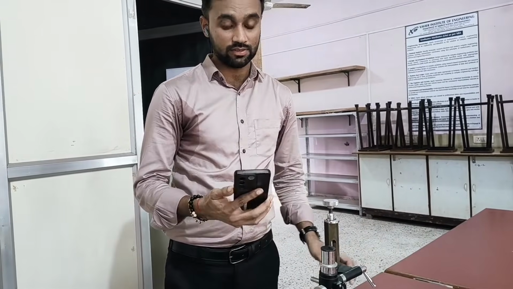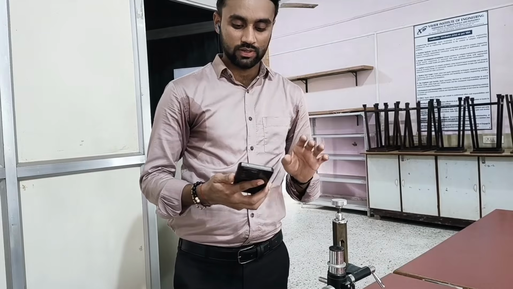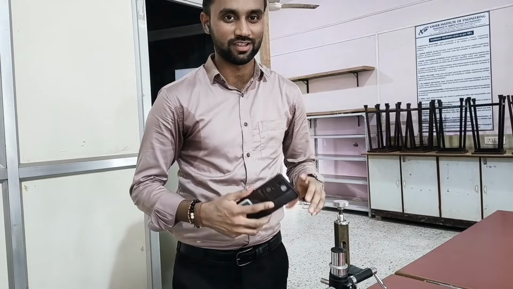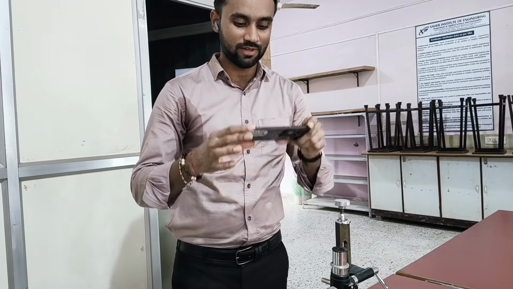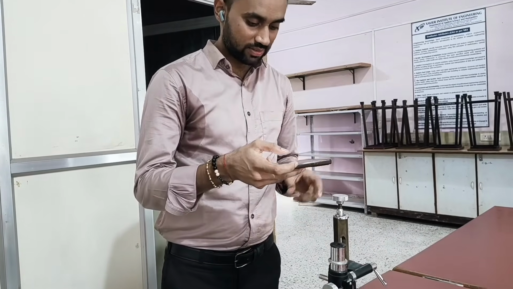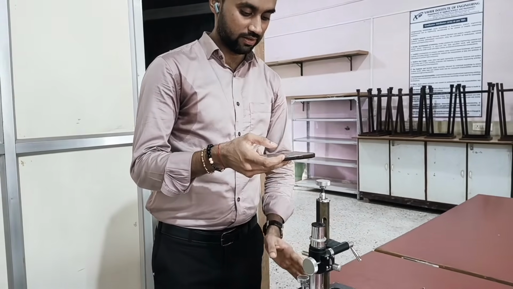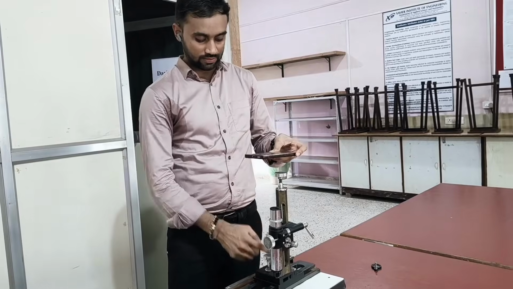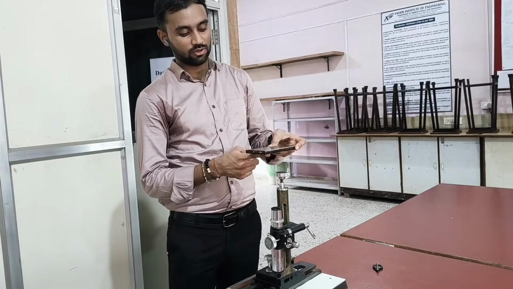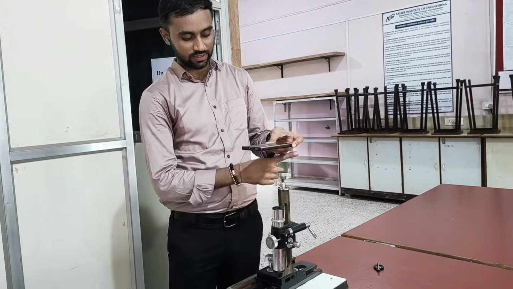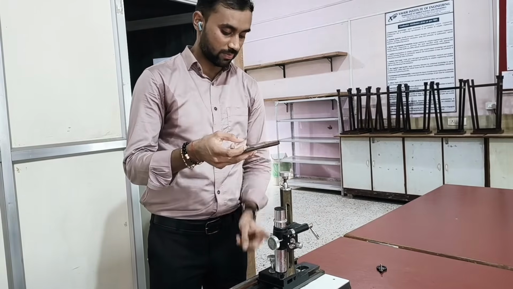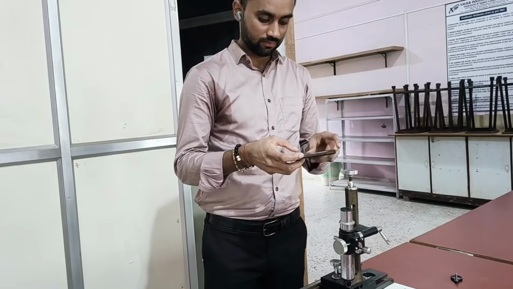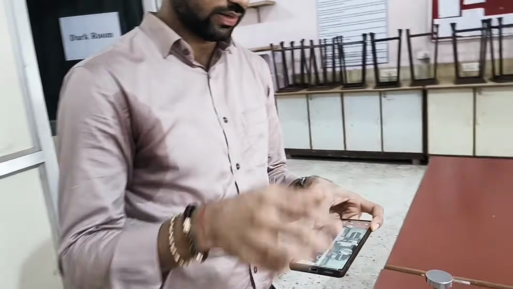The second method is taking a photograph. One of the group members might have an iPhone or any other good camera. Place the mobile phone somewhere here. It should be perfectly perpendicular and the camera should be above. Don't keep it like this. Now see, my camera is not perfectly above this. The camera is somewhere here, so it's creating an angle. The camera should be perfectly above this. Now I will zoom in. Come this side and show the camera.